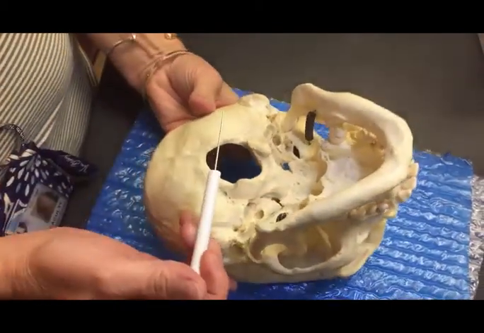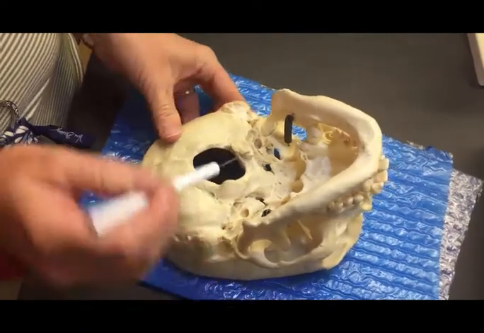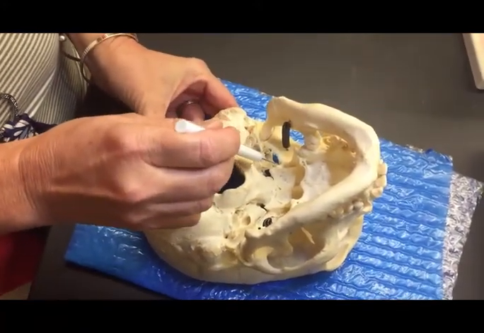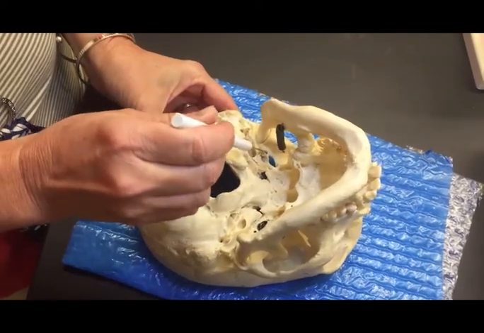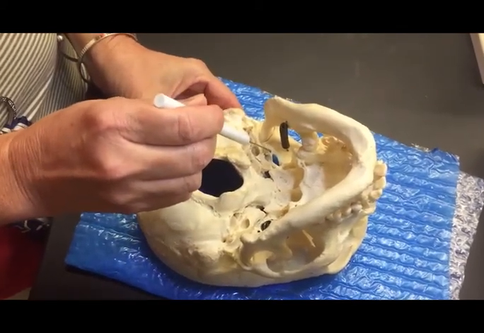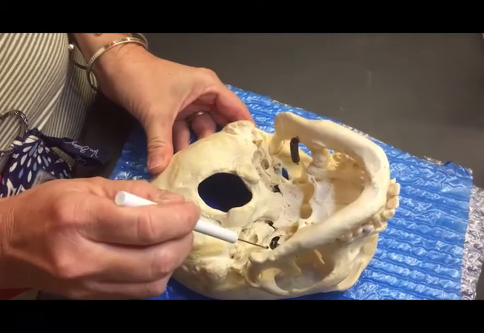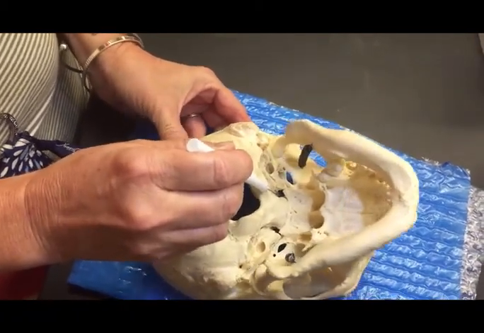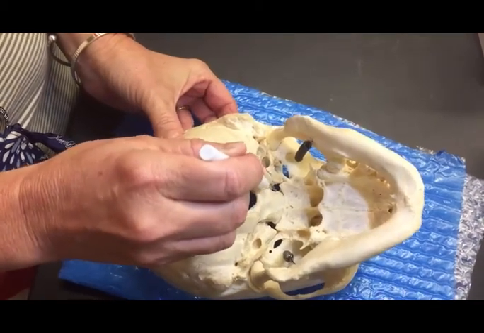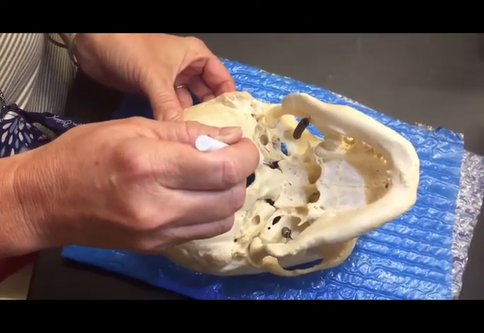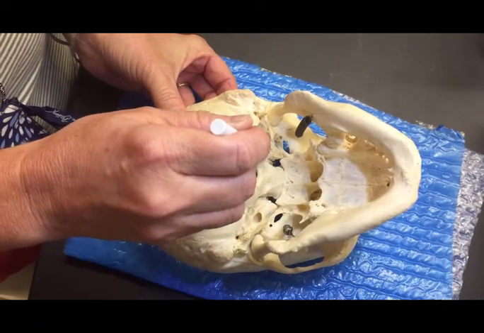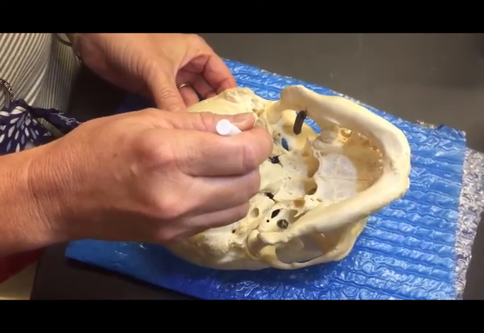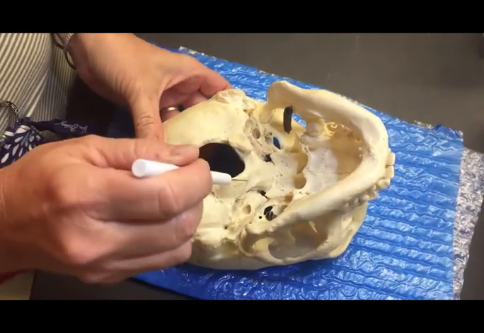Now I'm going to tilt this down, and we can see the foramen ovale, part of the sphenoid, and the tiny little foramen spinosum here. You can also see it on the other side. This is that foramen lacerum, that large kind of jagged opening that is where the bones articulate. So you can't see foramen lacerum in a disarticulated sphenoid bone. You have to have the skull.